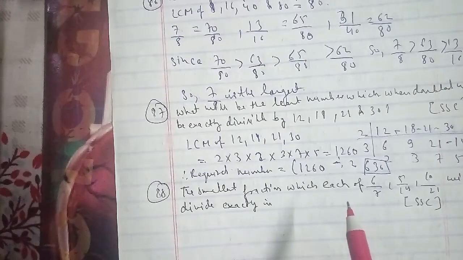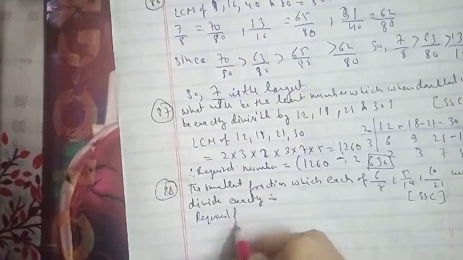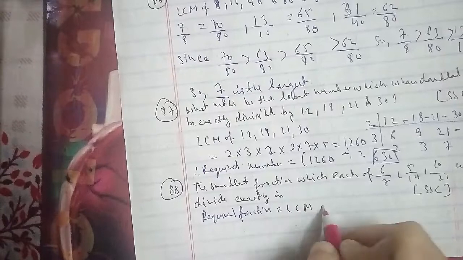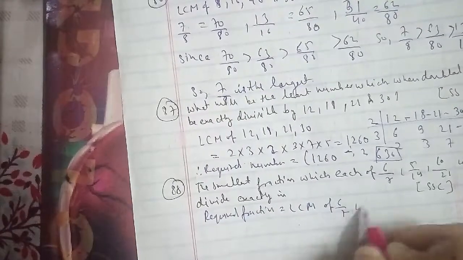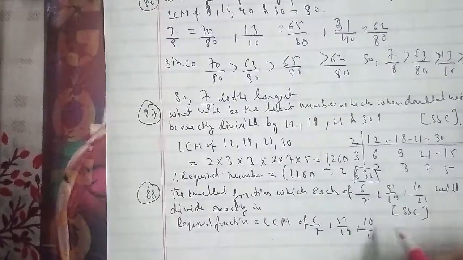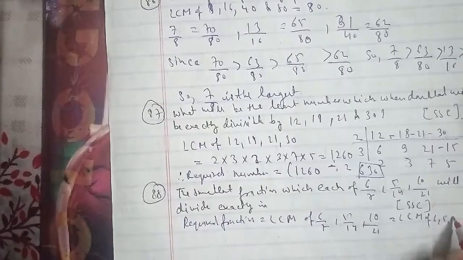Required fraction equals LCM of 6 by 7, 5 by 14, 10 by 21, and that equals LCM of 6, 5, 10 upon HCF of 7, 14, 21, which is equal to 30 upon 7 here.